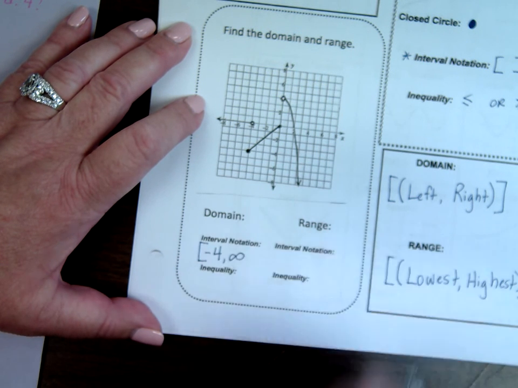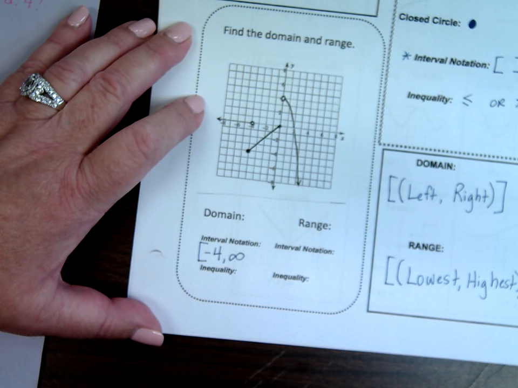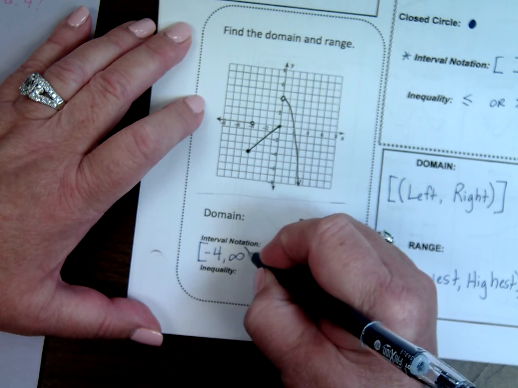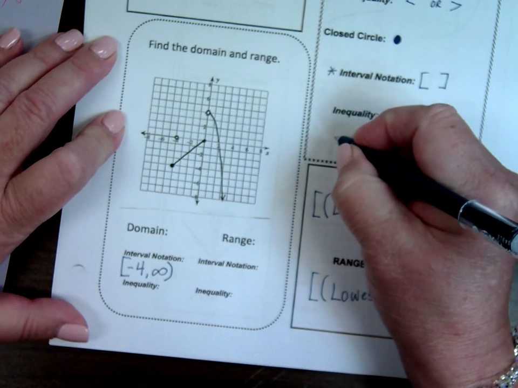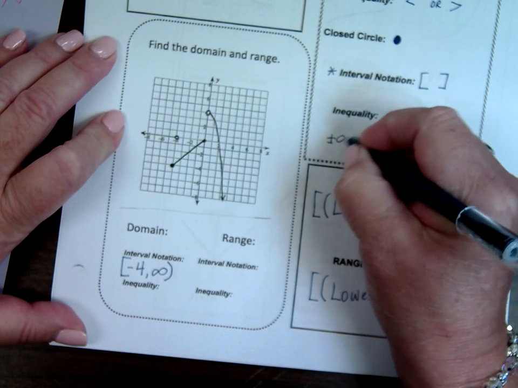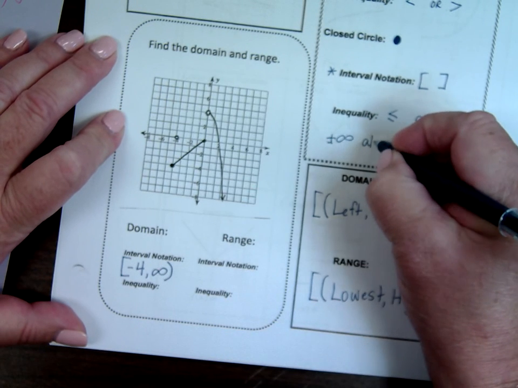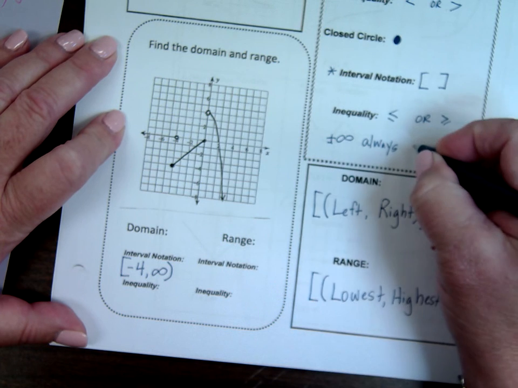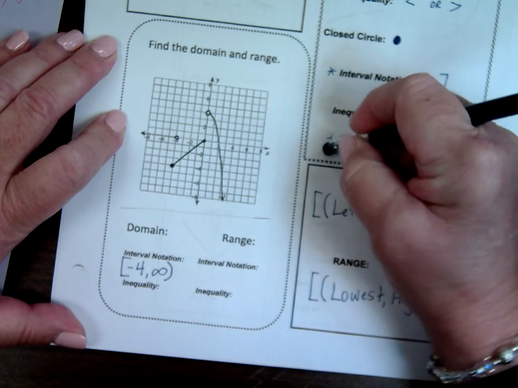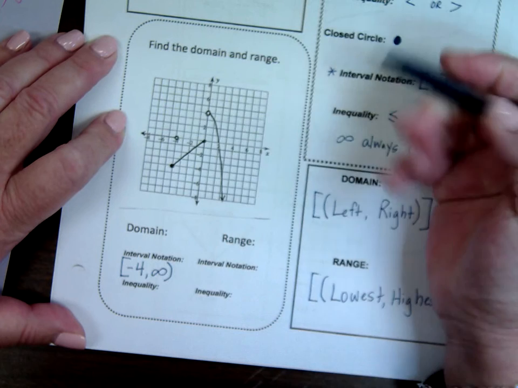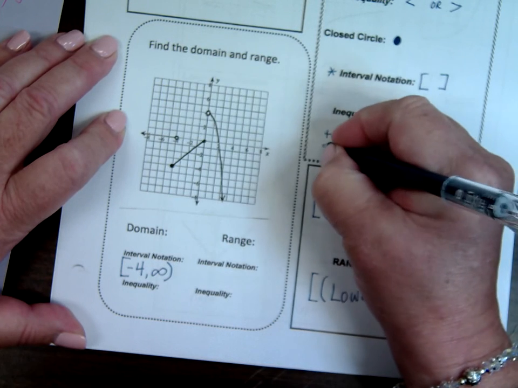And so any infinity that you come across is always going to be a parenthesis. You might want to make note of that somewhere. Let's go over here. If I have plus or minus infinity, it's always a parenthesis. Plus or minus. I didn't write that very well. Let me write that a little bit better. And here's the story of why that is.